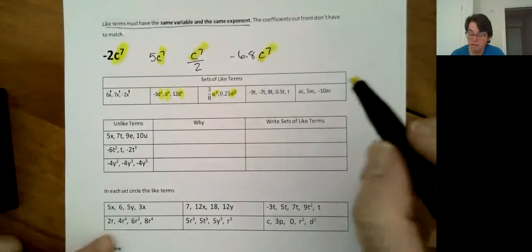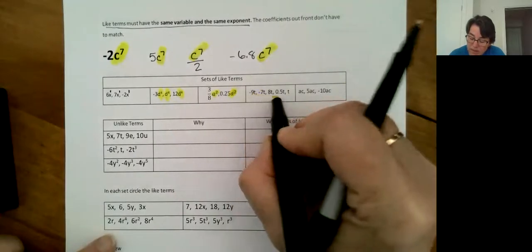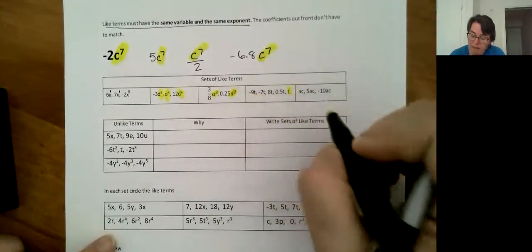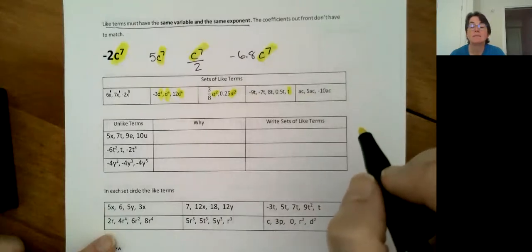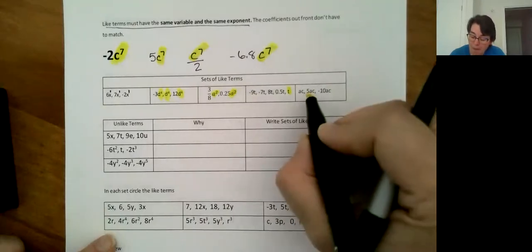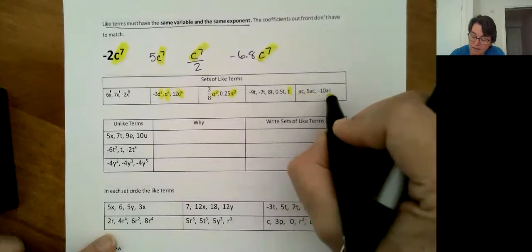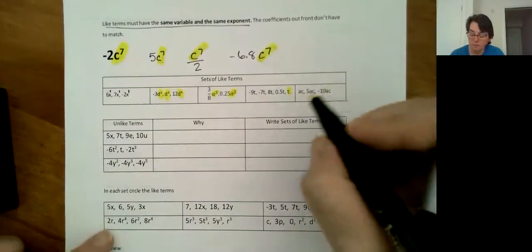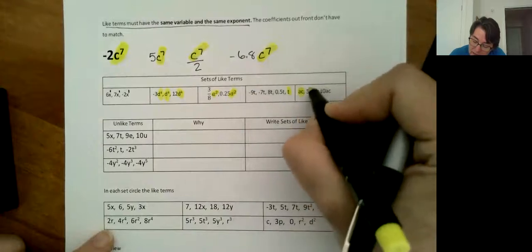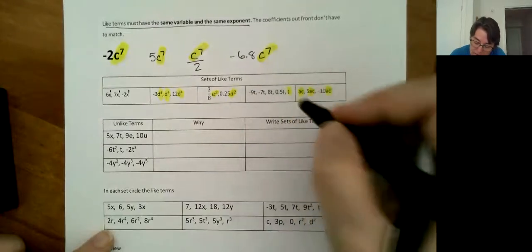It's all good. Same thing here, we've got a whole bunch of t's. Notice here at the end, there's even a t all by itself. Doesn't matter, it's all the same. We've got AC and 5AC and minus 10AC. Those are all like terms because they all have A's and C's, and they're all to the first power.